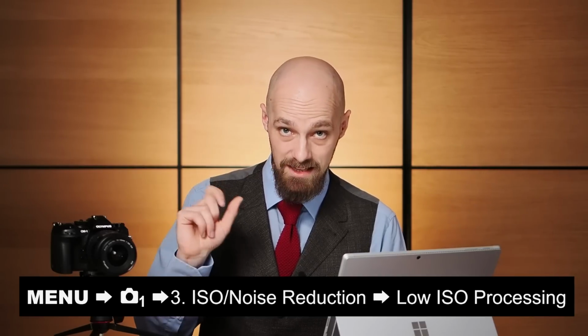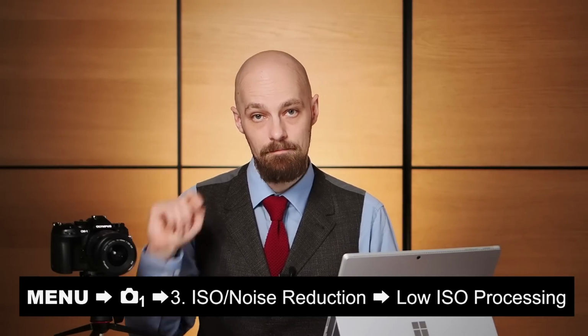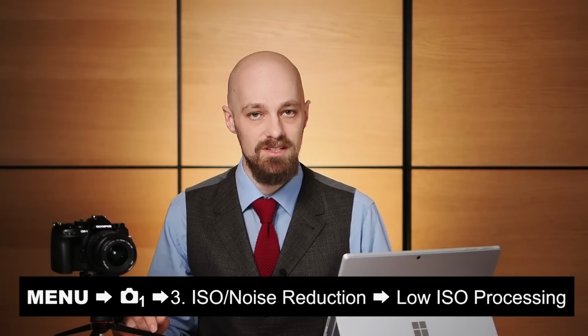Low ISO processing affects all image data recorded from ISO 64 to ISO 800. This setting impacts the raw data, so it will permanently alter the recorded RAW file. You can find this setting under Menu, then Camera 1, Submenu 3, ISO Noise Reduction submenu. You can set it to either Drive Priority or Detail Priority.